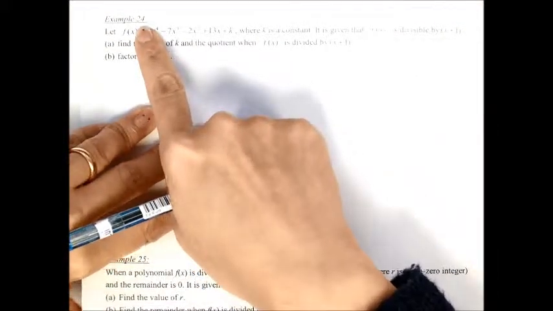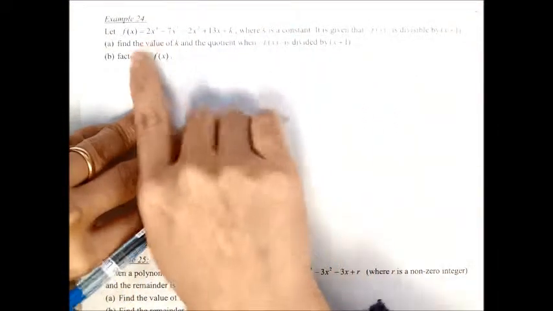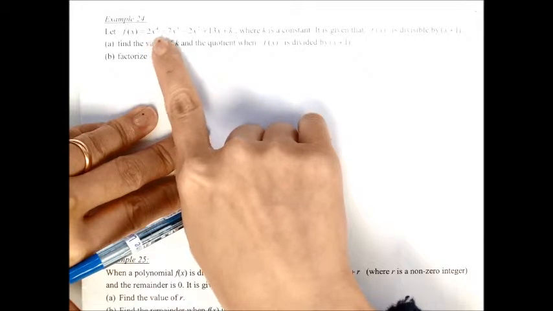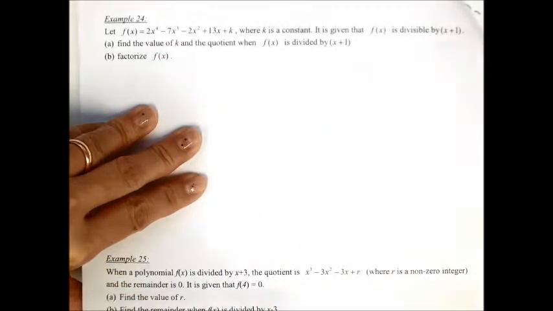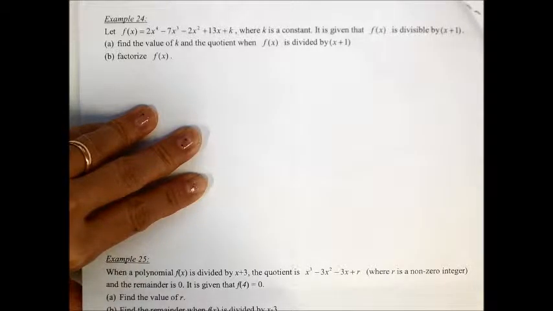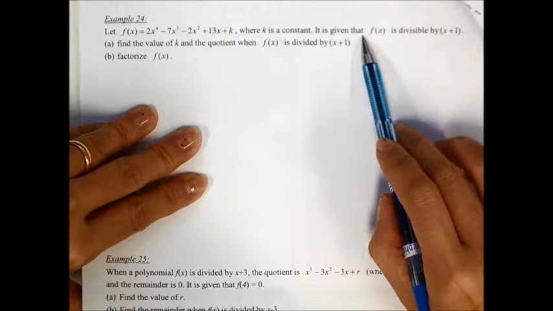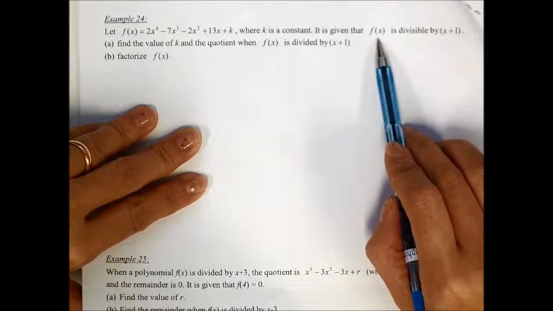Look at question 24. Here's the function. The polynomial is 2x to the power 4 minus 7x cubed minus 2x squared plus 13x plus k, where k is a constant. The polynomial, the function, is divisible by the divisor x plus 1.